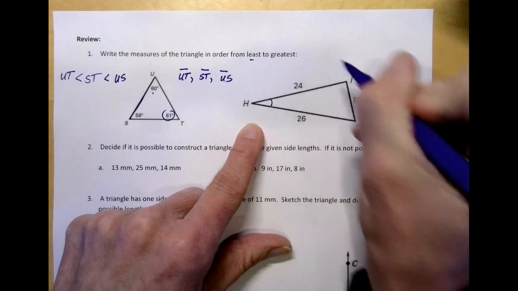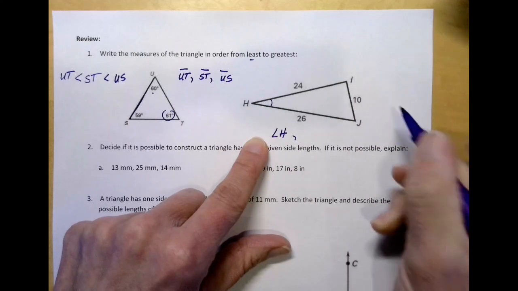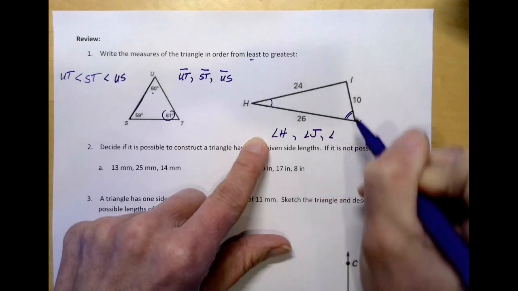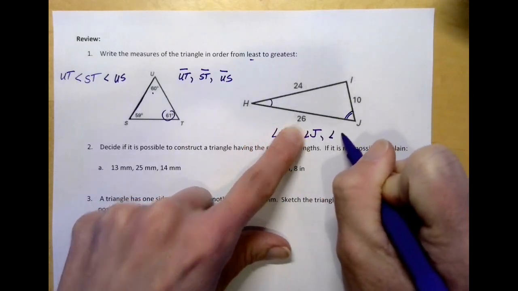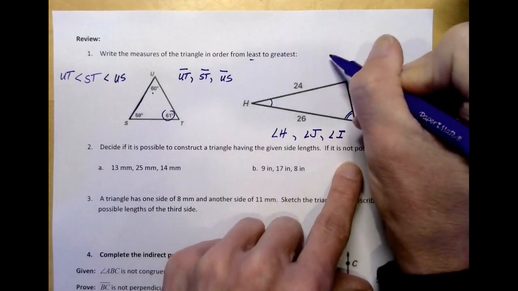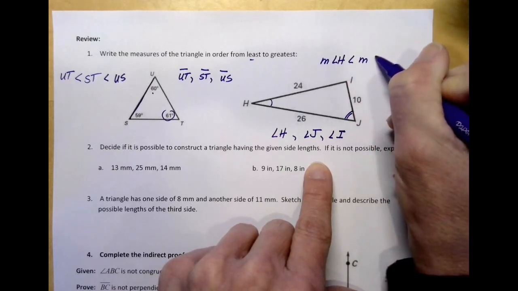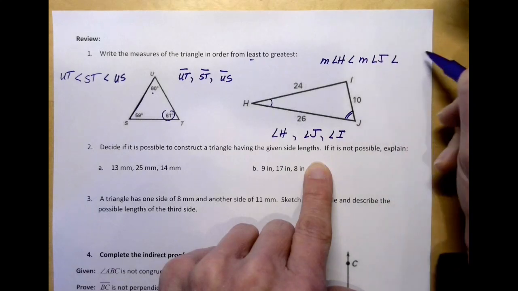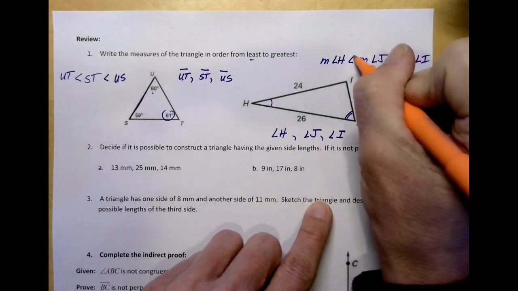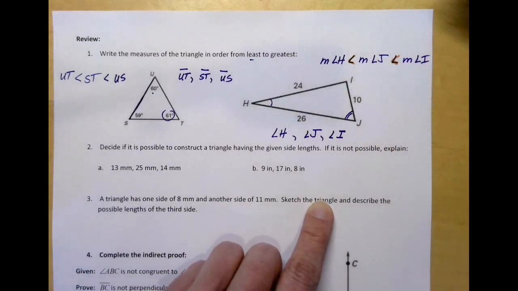I know angle H is going to be my smallest, and then I know that opposite angle J is going to be my next smallest, and then my largest angle here is going to be angle I. If I'm asked to list the measures, I know that the measure of angle H is smaller than the measure of angle J, which is smaller than the measure of angle I. And for those of you who struggle with the inequality sign, if it helps, use another color, maybe that'll help.